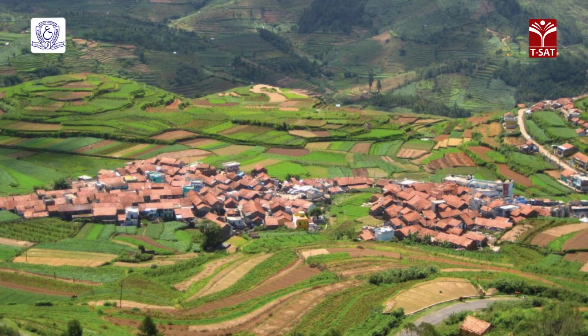In the mountainous areas, the cultivators develop terraced fields for cultivation and orchards. They construct their houses along the terraces. Such settlements may be seen in Arunachal Pradesh.